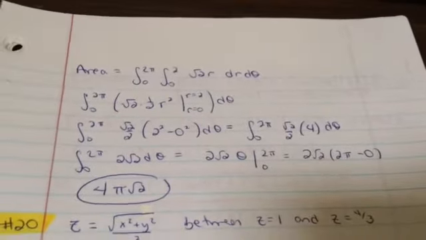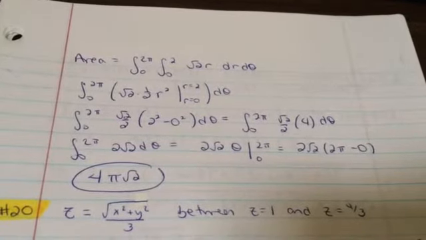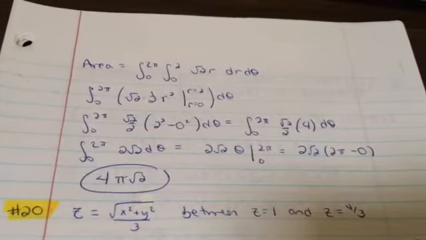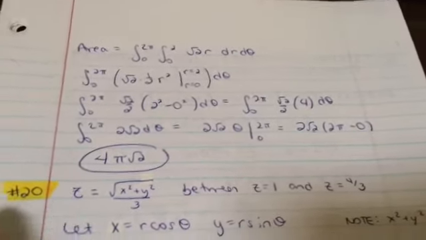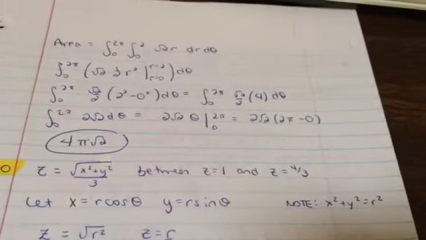All right, so you try number 20 by yourself. It's the same kind of idea as what we were doing before. So try number 20. Pause the video and try it by yourself. Okay, so here we're going to use polar again. Well, actually, this is cylindrical, but whatever.